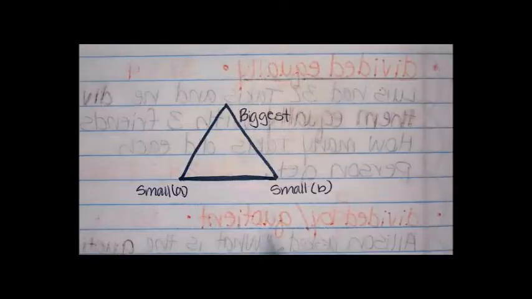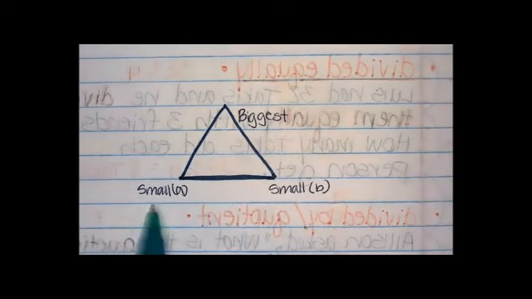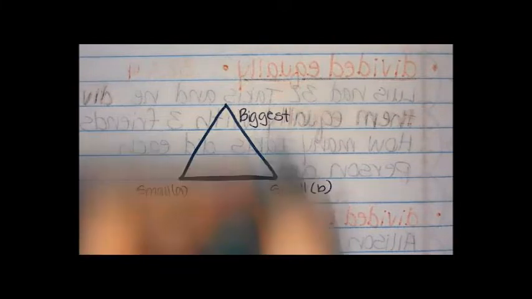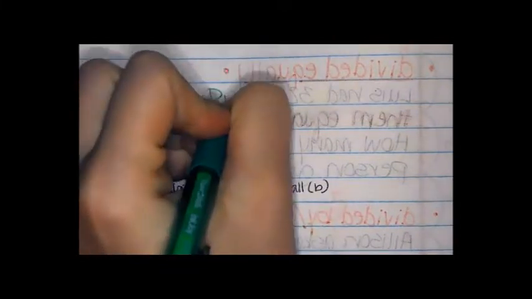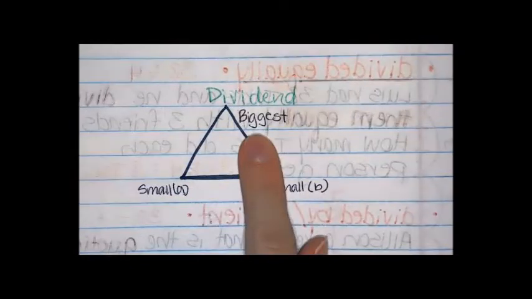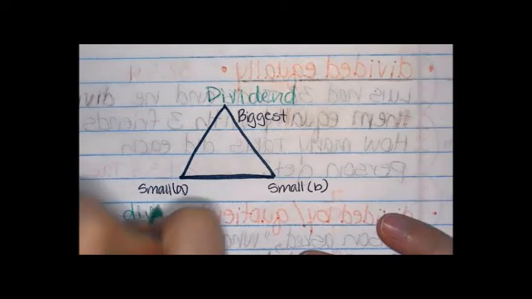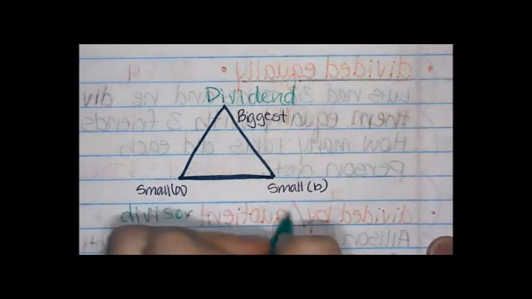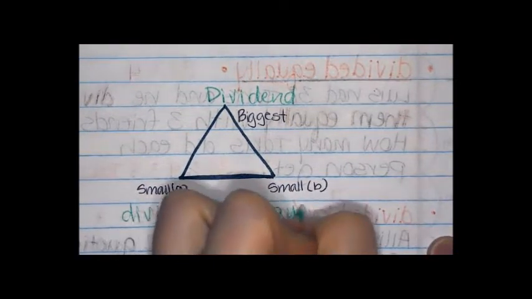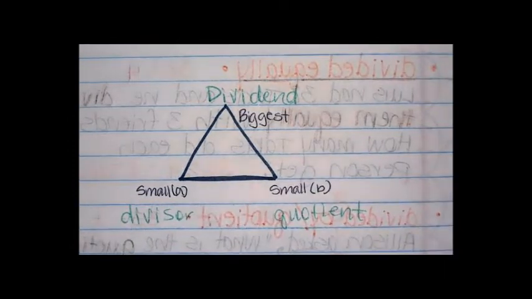Okay, we have this fact family pyramid that we've used before. We have the biggest number, a small number A, and then a small number B that goes right here. The dividend is the biggest number that we have in our division problem. Then we have our divisor, the thing that we are dividing by. And then we have our quotient, that is the answer to a division problem. So I'm going to highlight that a little bit more so you can see that.